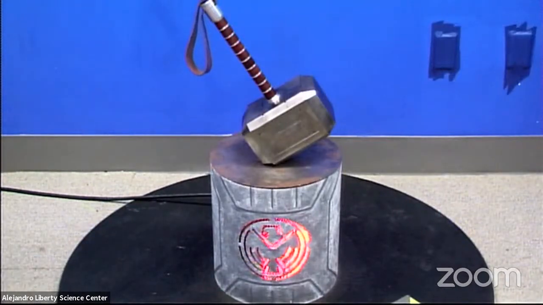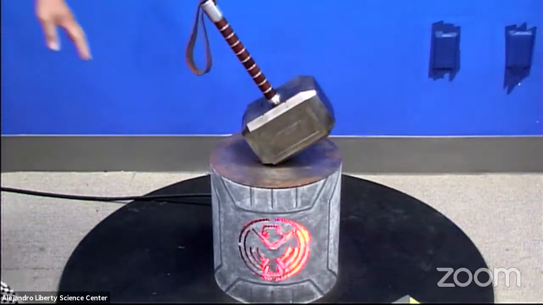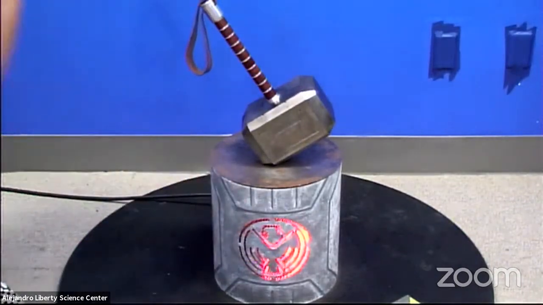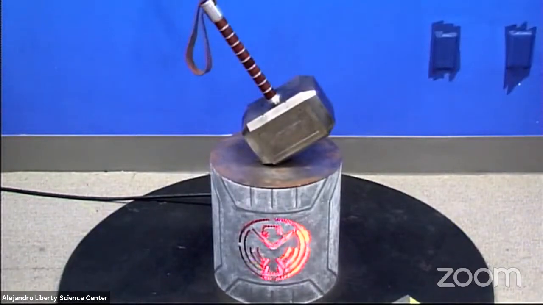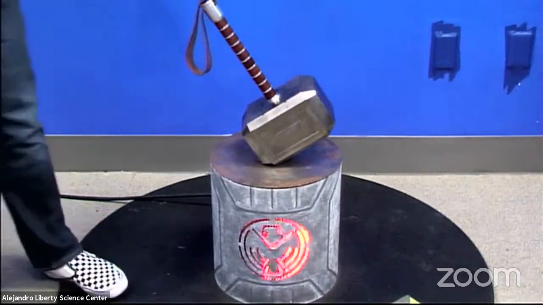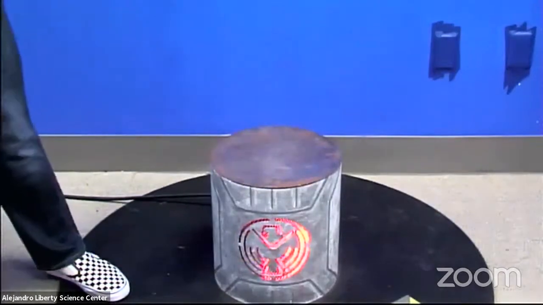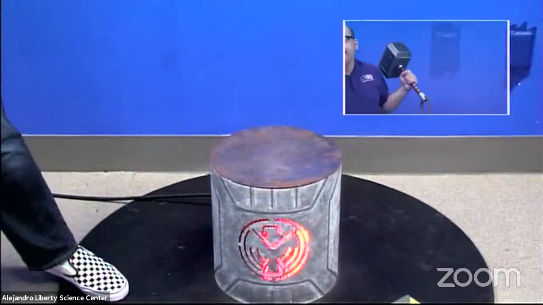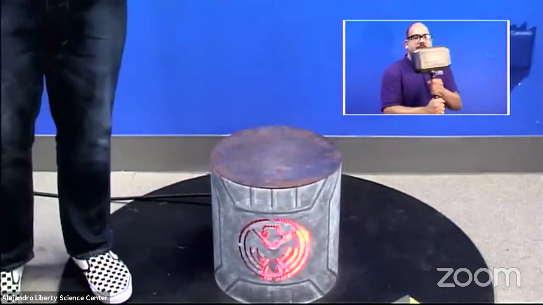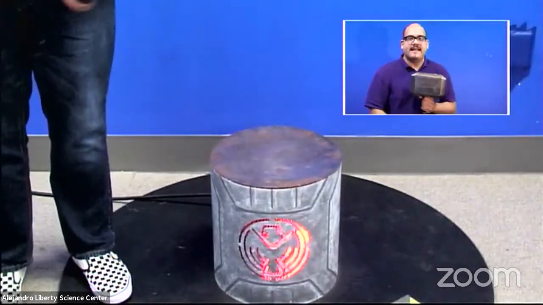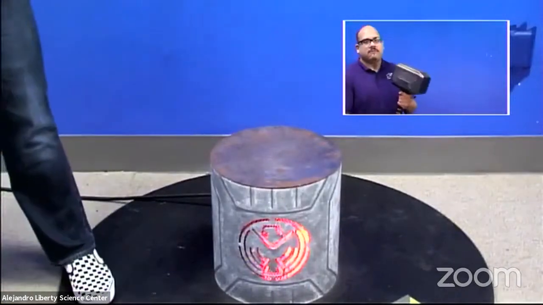As you can see here on our base, we have a little symbol, a nice sigil, and it lights up. What you may not hear at the moment, but I can hear as I'm standing next to it, is that there is a brief hum going on. We like to do a little bit of a prank with our guests. We have myself or Miss Rosa or anyone on our team that works with the hammer.